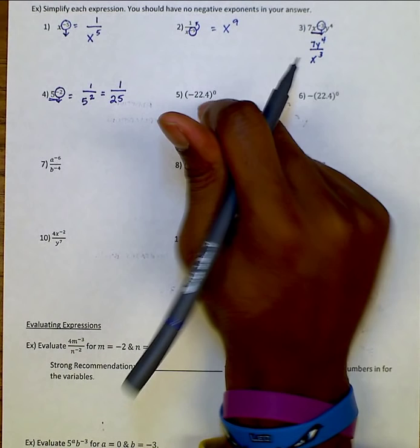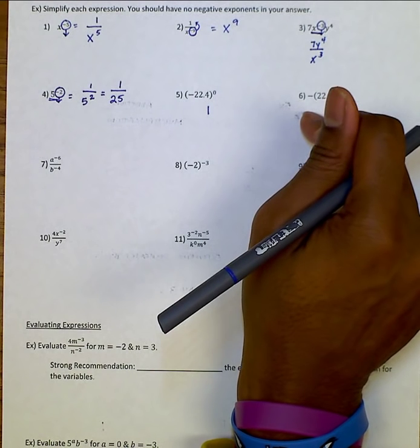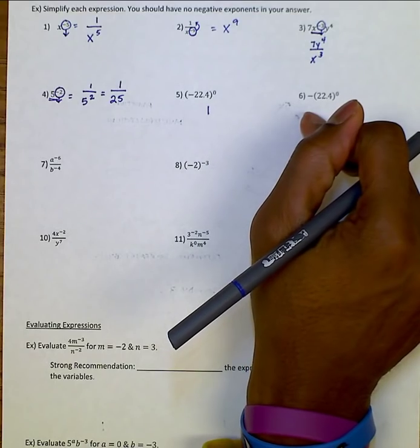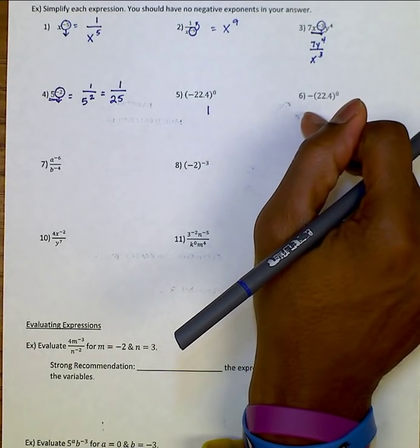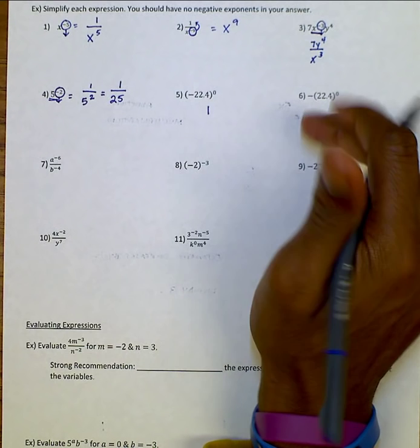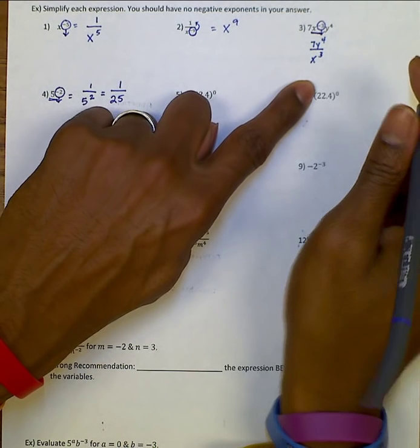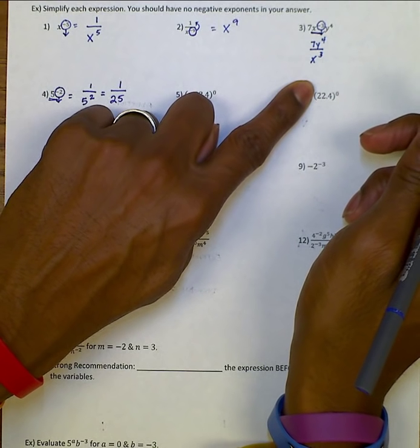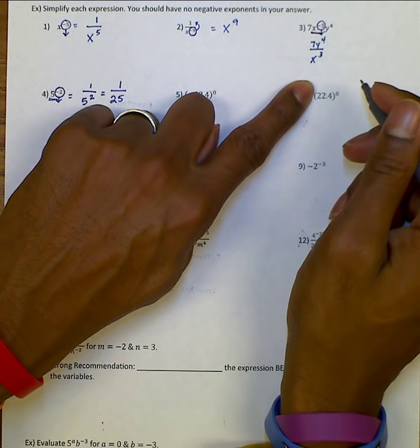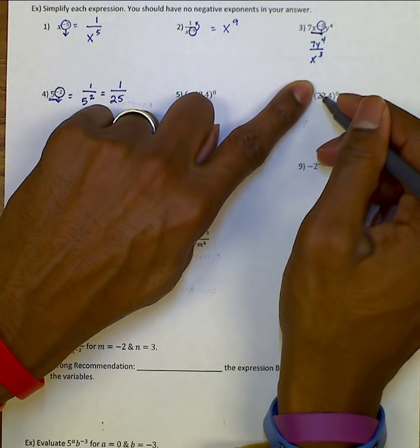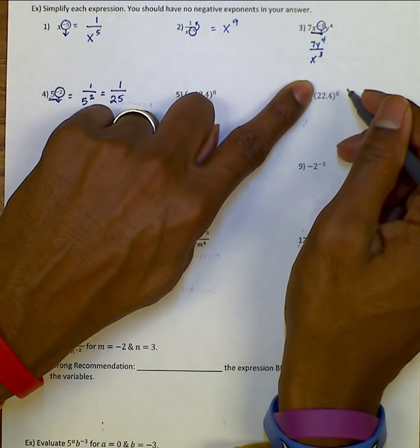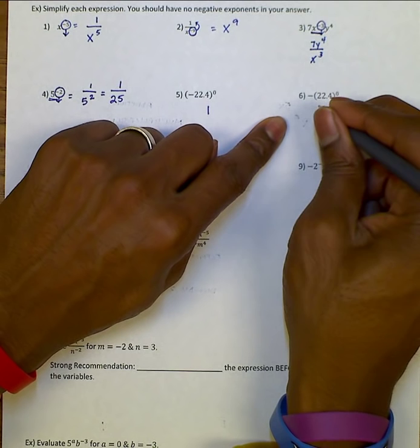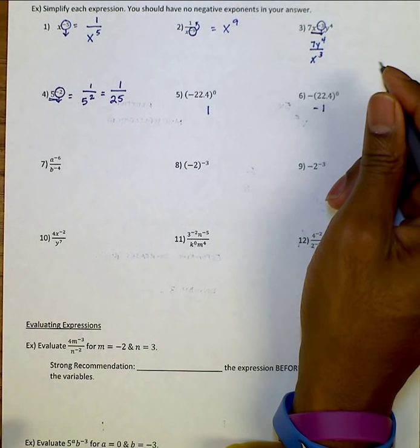Number 6, notice that there is a difference between 5 and 6. In 5, negative 22.4 was included in the parentheses, and in 6, the negative was outside of the parentheses. So what we'll actually be doing is 22.4 to the 0 power first, because our order of operations tells us to do parentheses, then exponents, so that will be 1, and then multiplication. This is a negative 1 out here multiplying, so we have 1 times negative 1, which ends up giving us negative 1.